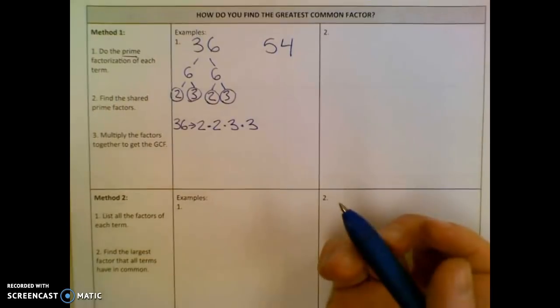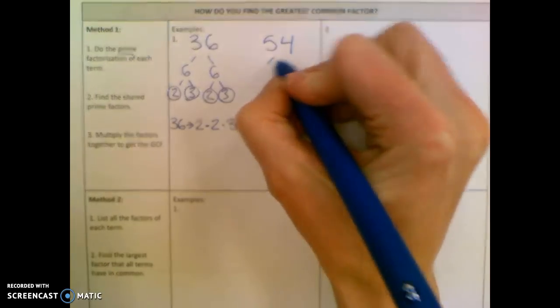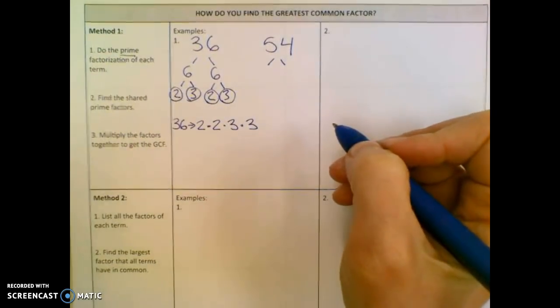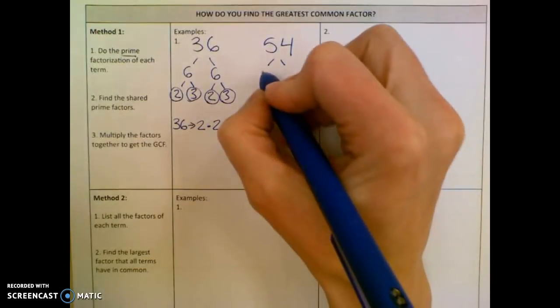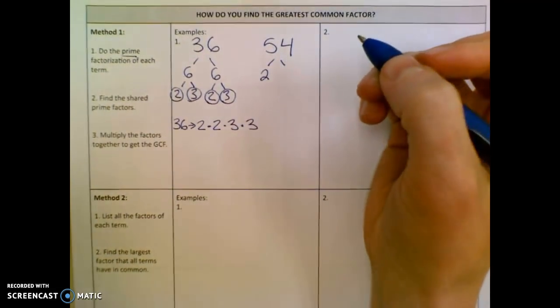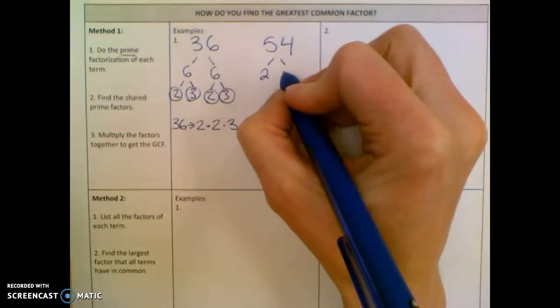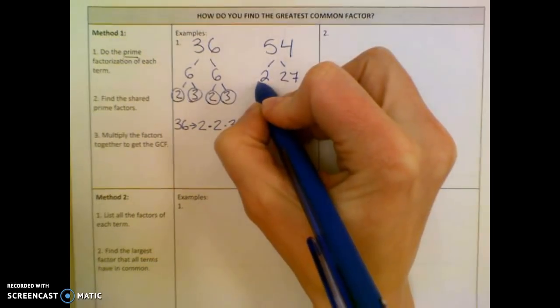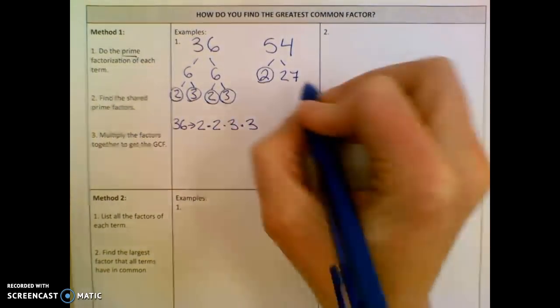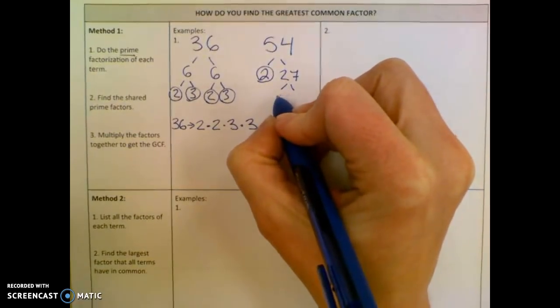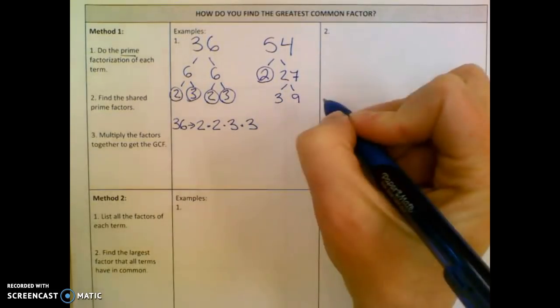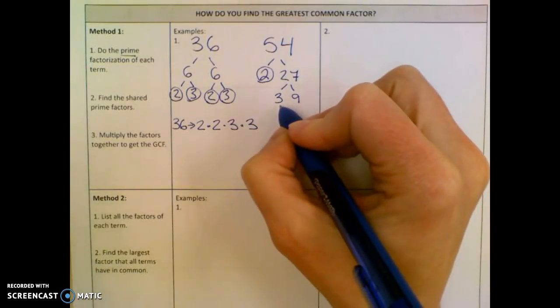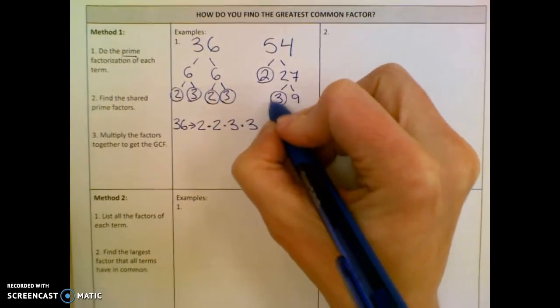All right, let's do the exact same thing with 54. You can pick any two numbers you want to, but it's an even number and I don't know what it is exactly, so I'm just going to divide by 2. If I need to do it with my calculator, I can. But 54 divided by 2 is 27. Well, 2 can't break down any further, so I'm going to stop that guy there. 27 I know is going to be 3 times 9. Okay, well 3 can't go down any further, so I'm going to circle that factor.